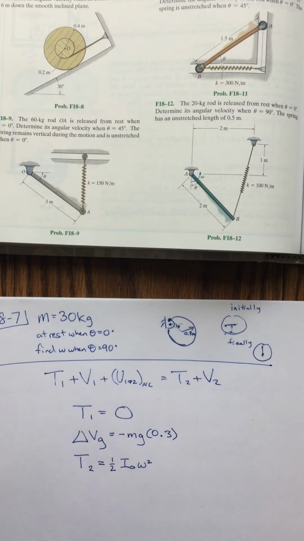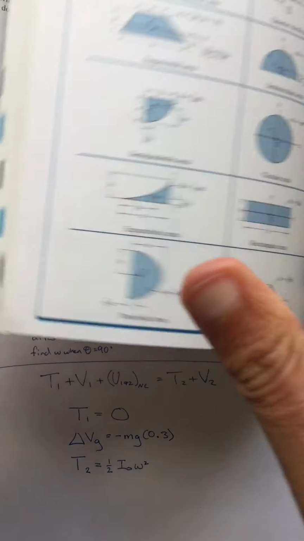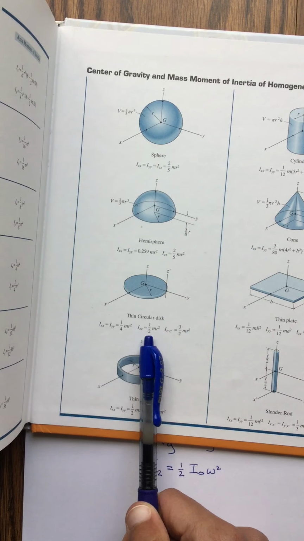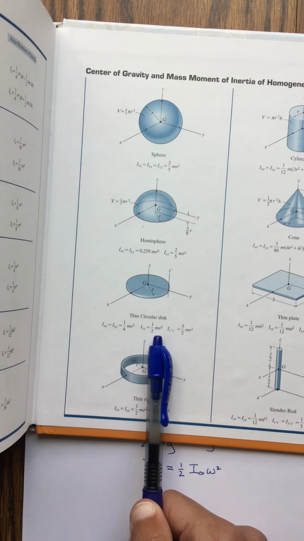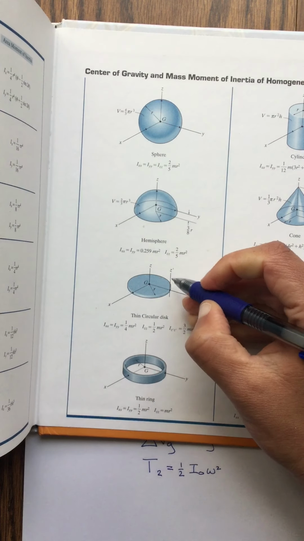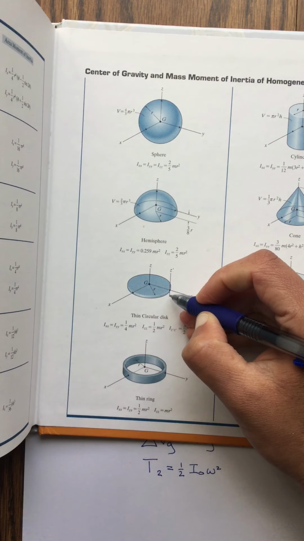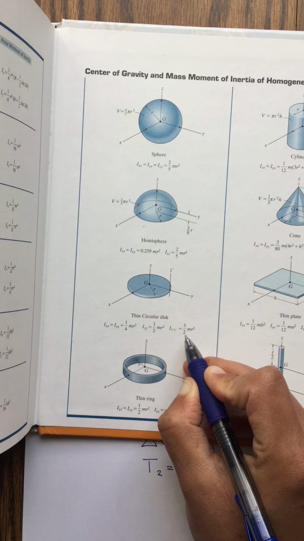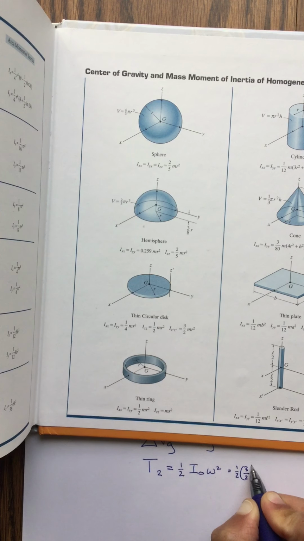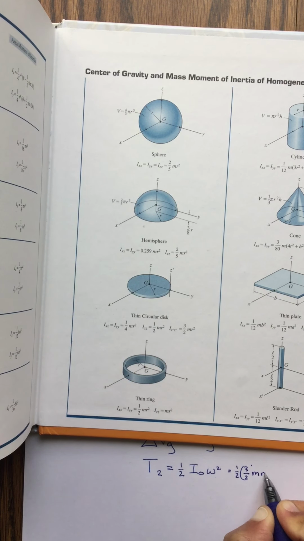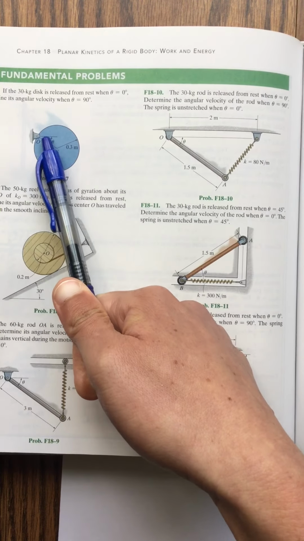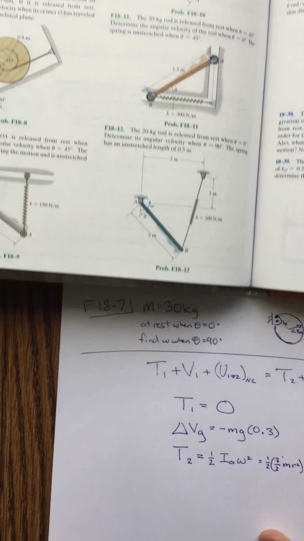So now I have to go to the back of the book. And for the moment of inertia for the thin circular disk, they give me the moment of inertia about the center of mass, but they also give me the moment of inertia about an axis which is passing through the outer rim of the disk. So I'm going to use that. So my moment of inertia is 3/2 times the mass times the radius squared. That's assuming that pin O is right on the outside of the disk.